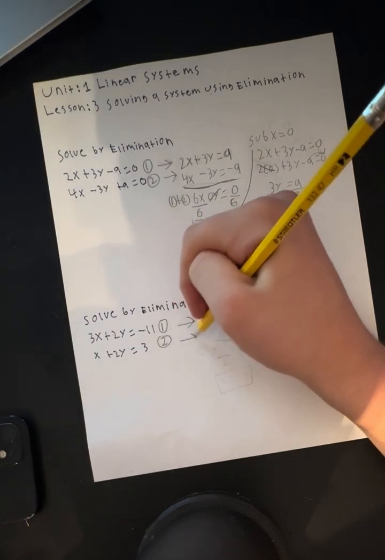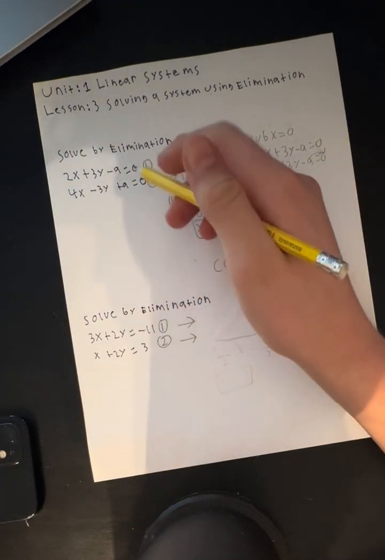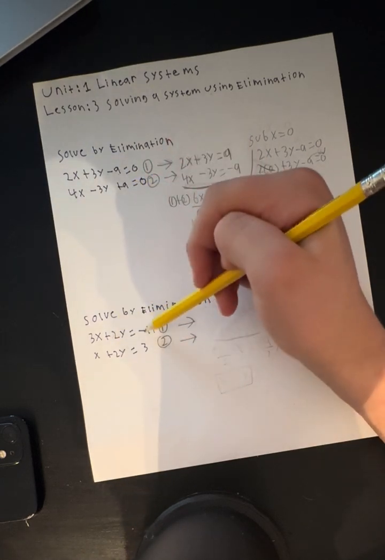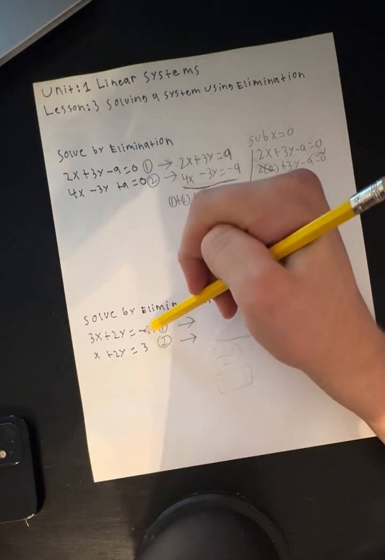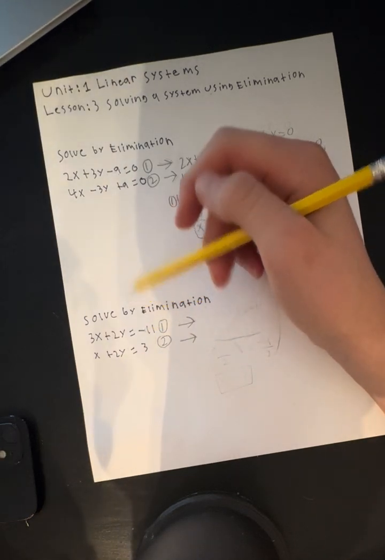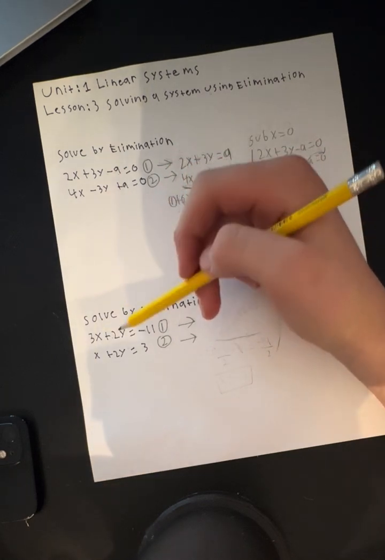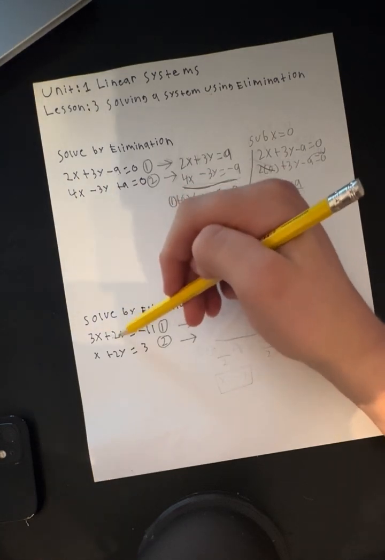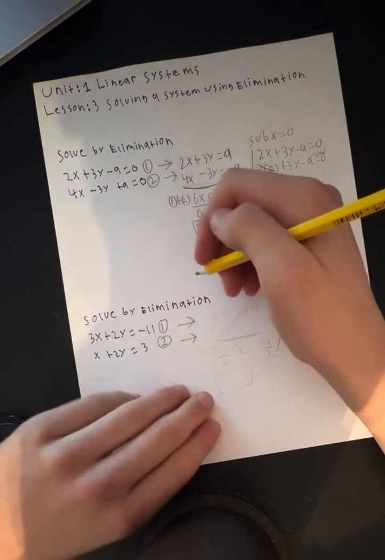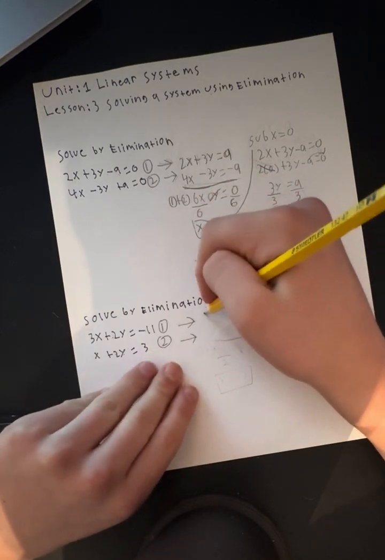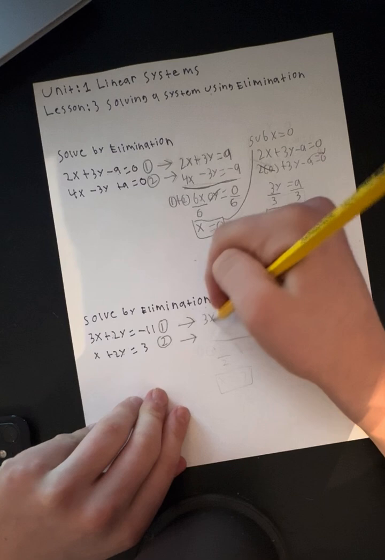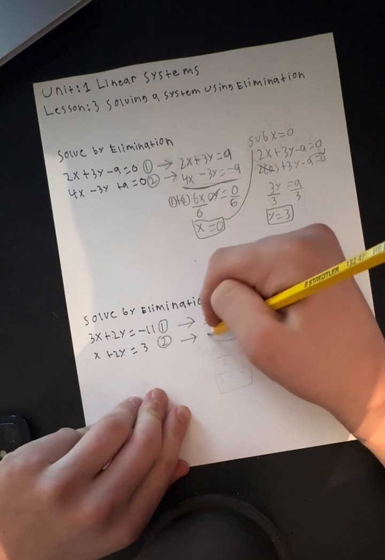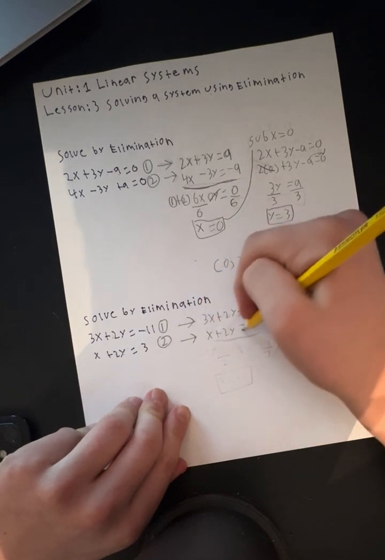What do you notice that is different about this equation than the other? We already have our variable terms on the left side and our constant terms on the right side, so we can kind of skip steps 1 and 2 for this one because we also already have a variable with coefficients of the same magnitude, which is our 2y's. So 3x plus 2y equals negative 11, and x plus 2y equals 3.